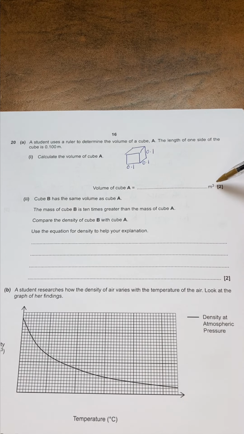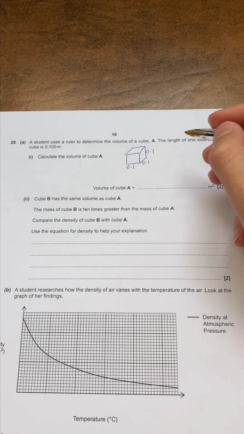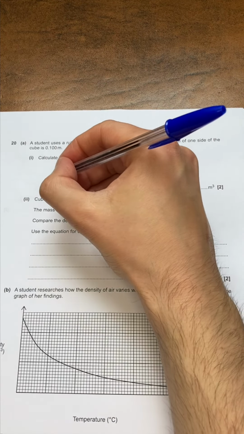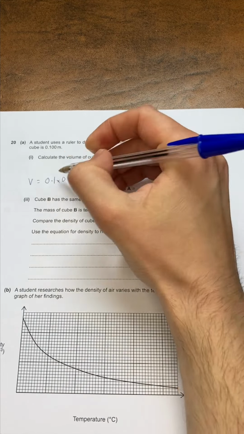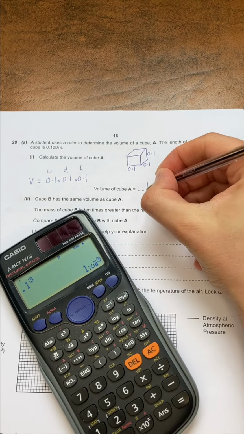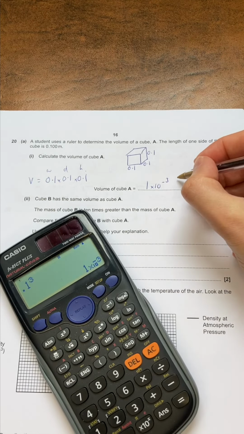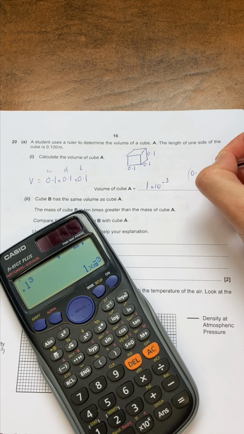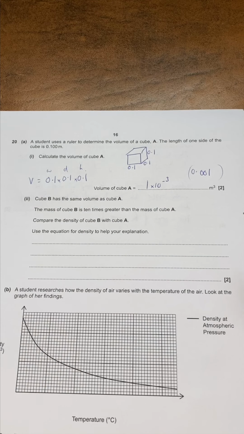Our question is asking us for the volume in metre cubed, and seeing as we've got all our measurements in metres already, we can just multiply them all together. So volume equals 0.1 times 0.1 times 0.1, because that's our width, depth and height. Pop that into a calculator. 1 times 10 to the minus 3 metre cubed, which is the same as 0.001 metre cubed.